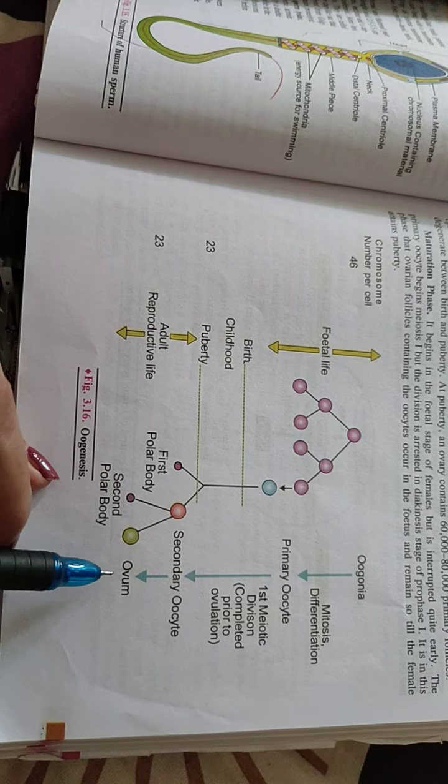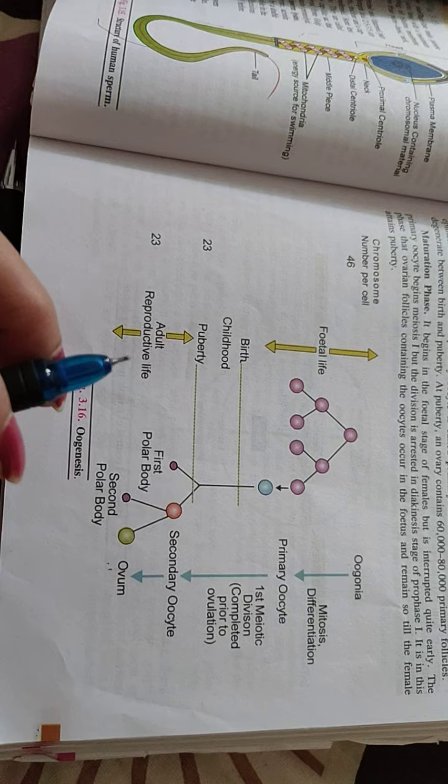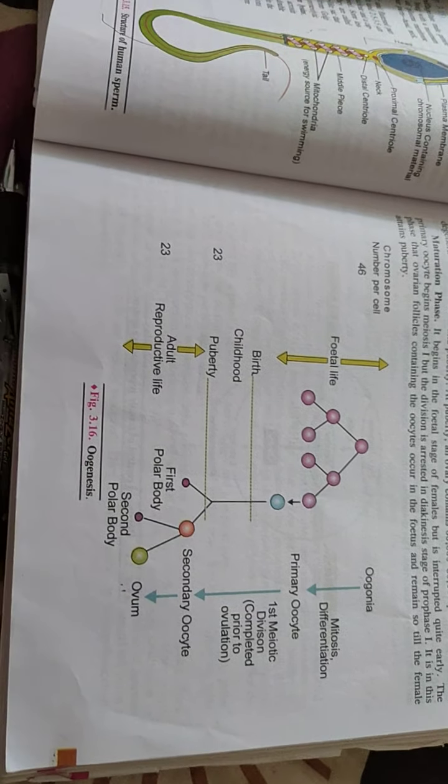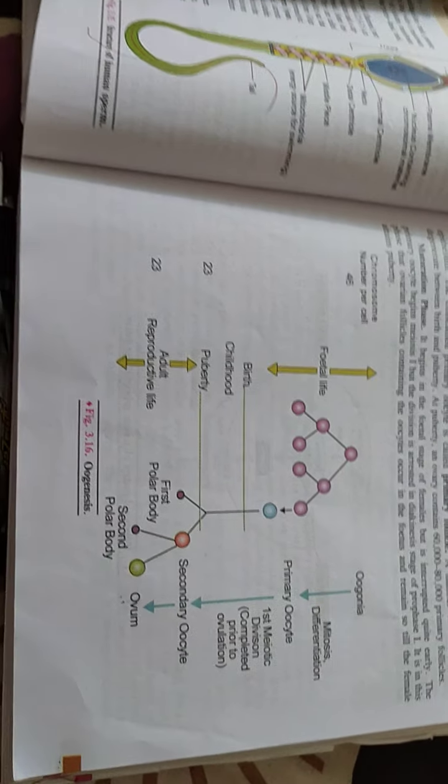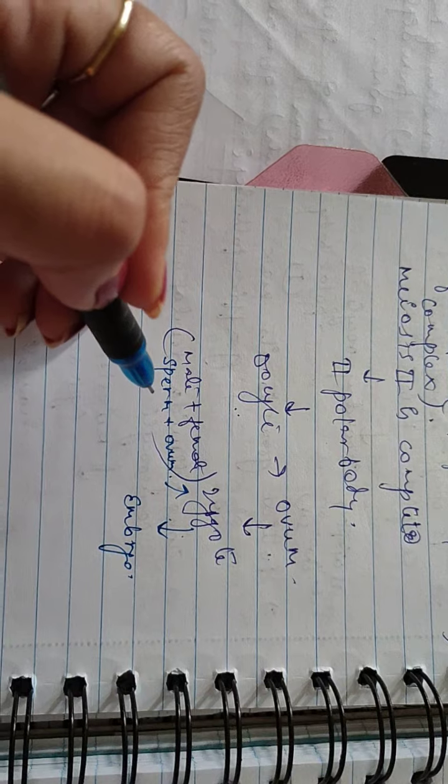The secondary oocyte differentiates into an ovum, and this ovum fuses with the sperm and forms a zygote, and this will form an embryo. So this is all about oogenesis in the human female reproductive system.